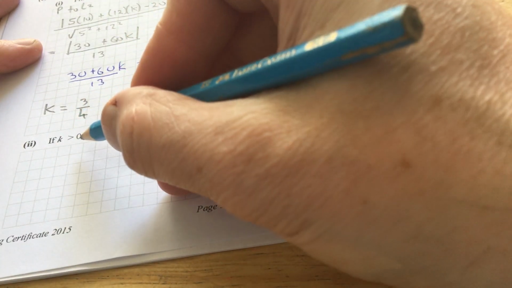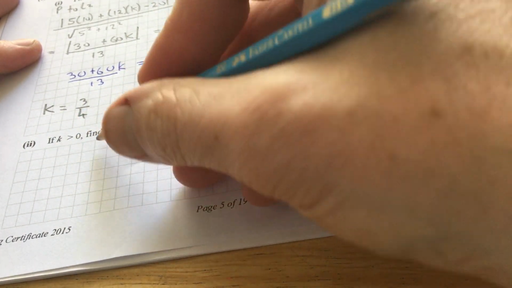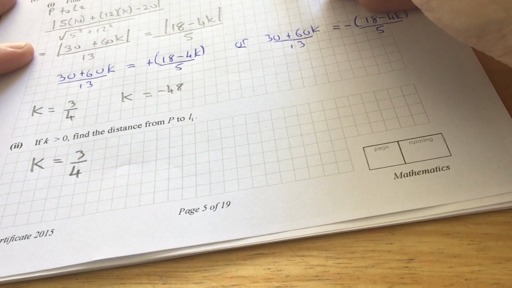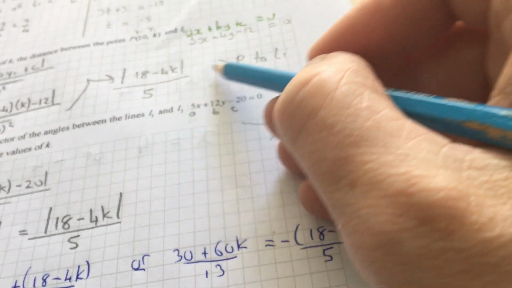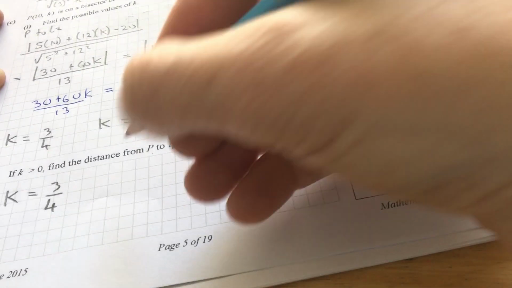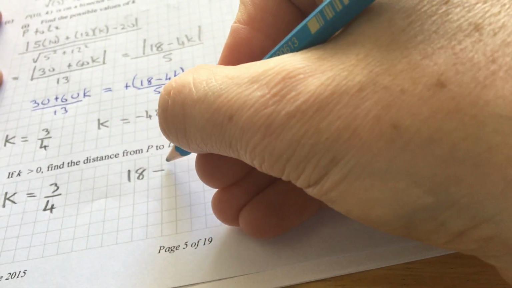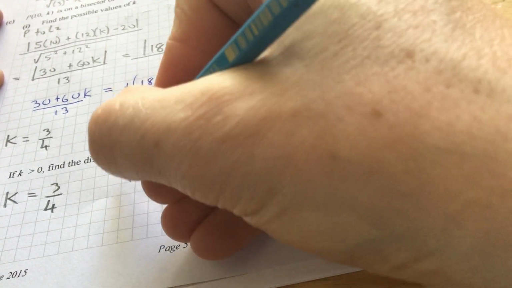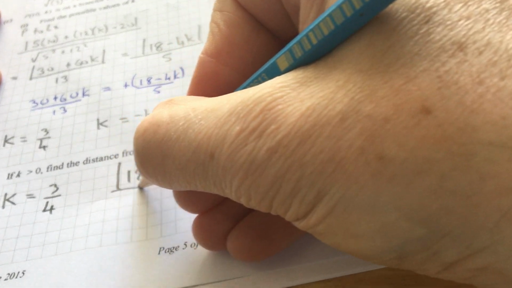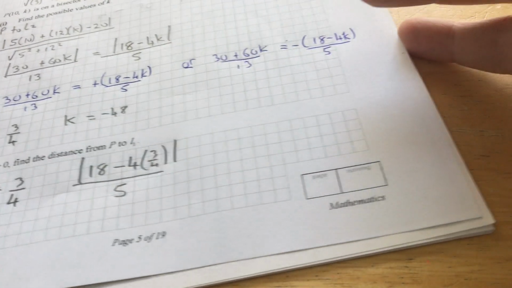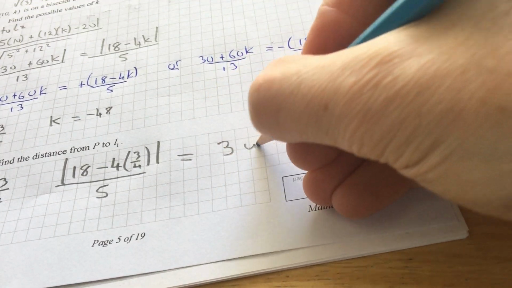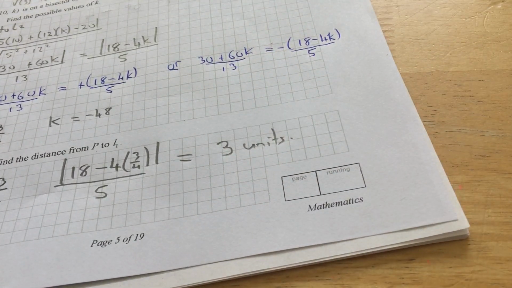Now, if k is greater than 0, find the distance from P to L1. So if k is greater than 0, then k will have to pick the 3 over 4, because 3 over 4 is greater than 0. And then find the distance from P to L1. Remember, up here, that was the distance from P to L1. So 18 minus 4 times 3 over 4, sorry, I should put that in the brackets, over 5. So put that into your calculator and you'll find that the distance is 3 units. Okay.